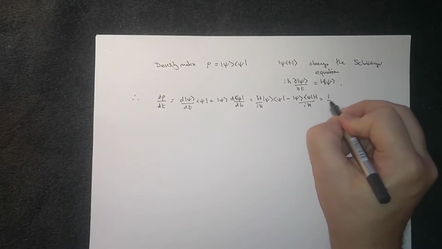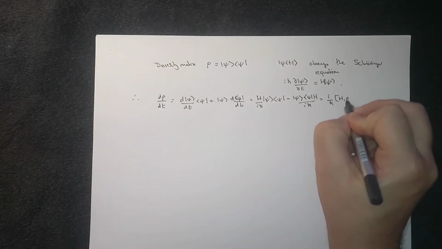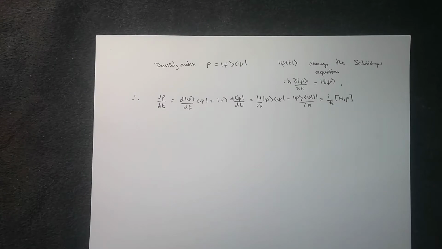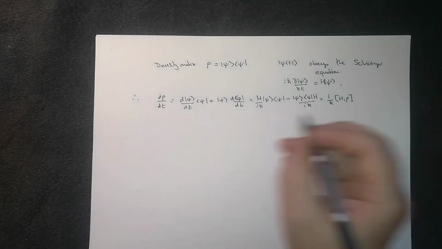That's minus i over ħ, the commutator of the Hamiltonian with the density matrix, and this is the master equation.